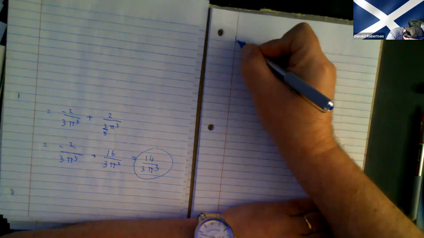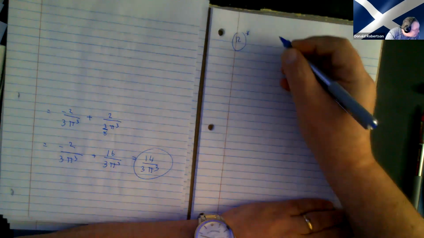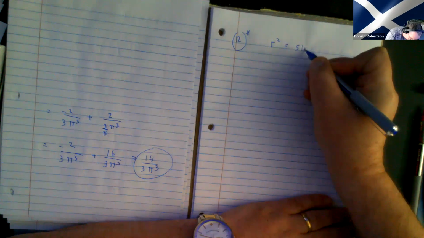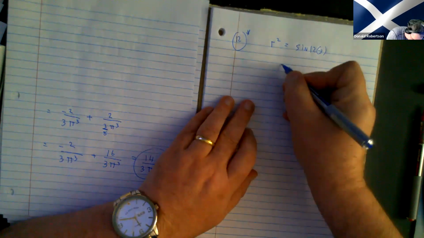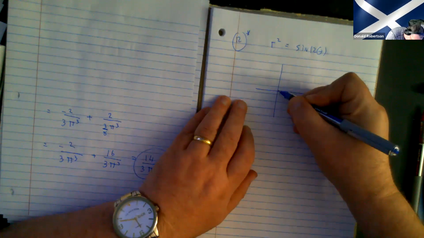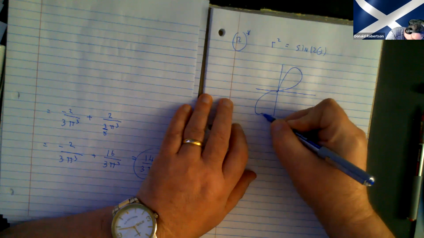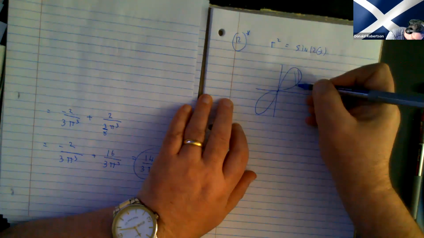So the next one is visual. And I know that you should write down your equations as r equals. And I'm sticking to my guns and saying, yes, you need to do that. And they ask us to do this piece here.